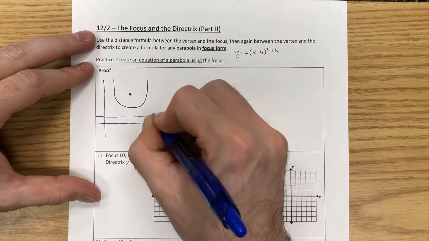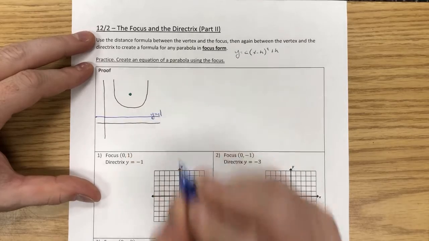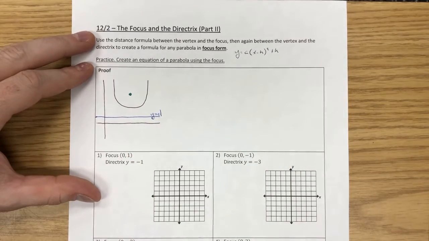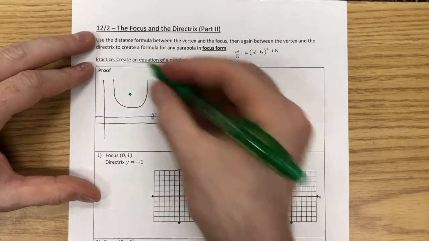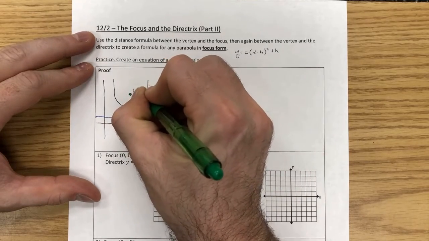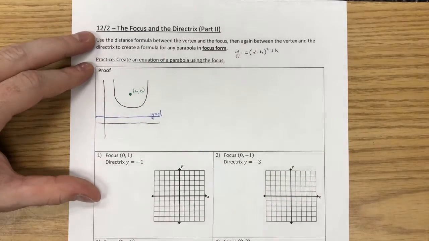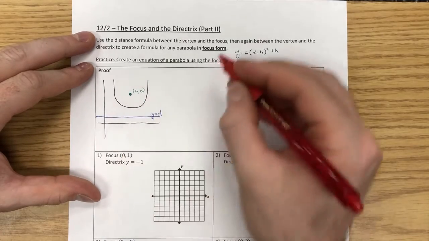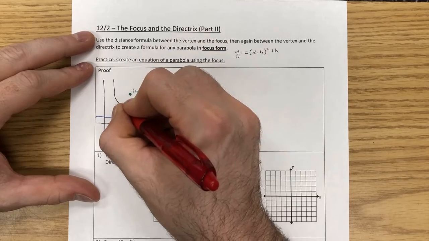So this is my directrix. This is going to be under the form of y is equal to d, d for directrix. Typically the focus is going to be in the form of a comma b. And so what we know is that every point on this parabola, let me pick a point that actually looks like it's about equidistant.